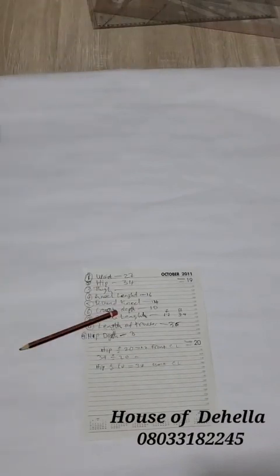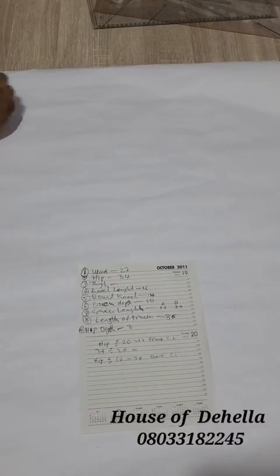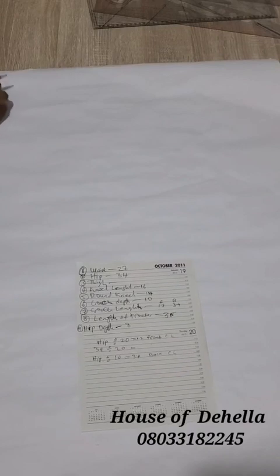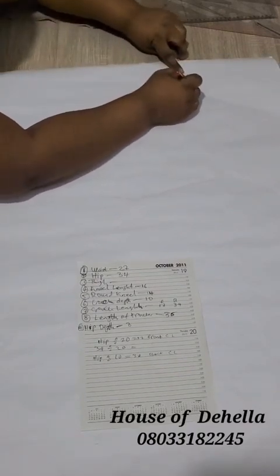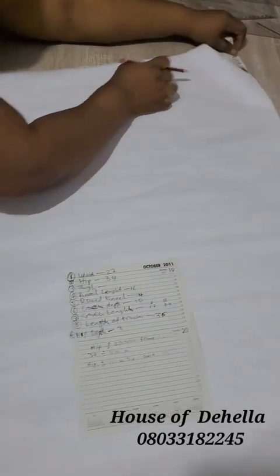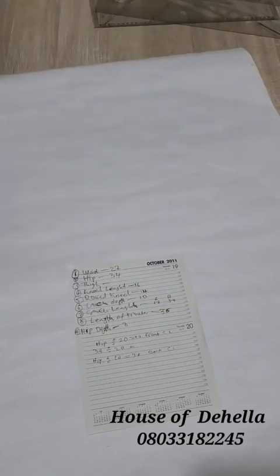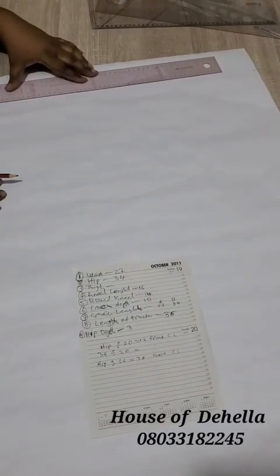So you come down by 3 inches. It's a standard measurement for everyone. Just come down by 3 inches just to get a straight line.